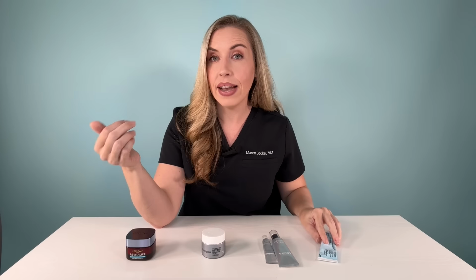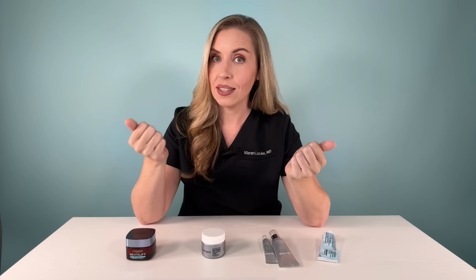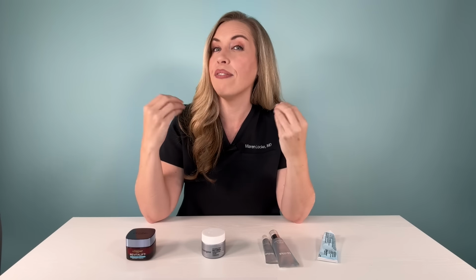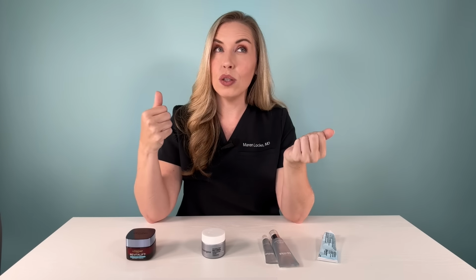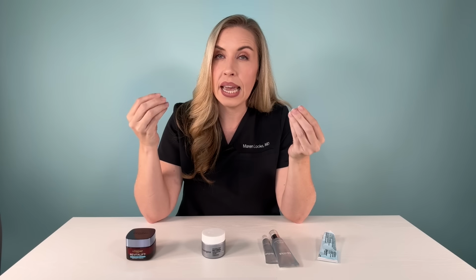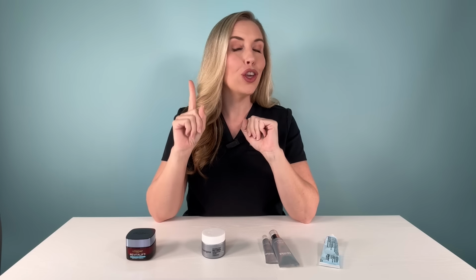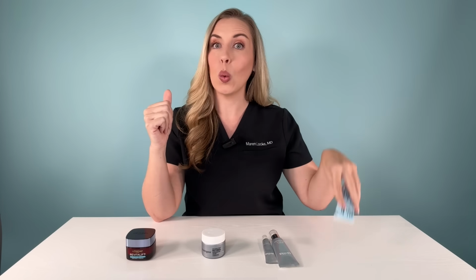Now, common side effects from retinoids are going to be things like retinoid dermatitis or retinoid uglies, if you have heard that term on social media. This is basically dry skin, peeling, flaking skin, skin that feels irritated, painful, stinging. It's simply miserable.